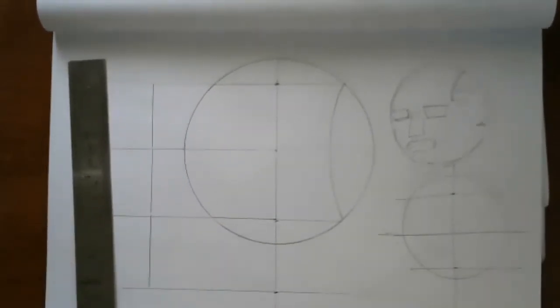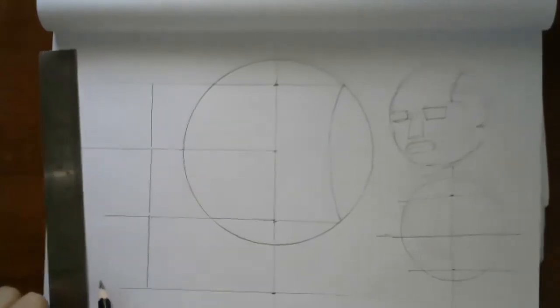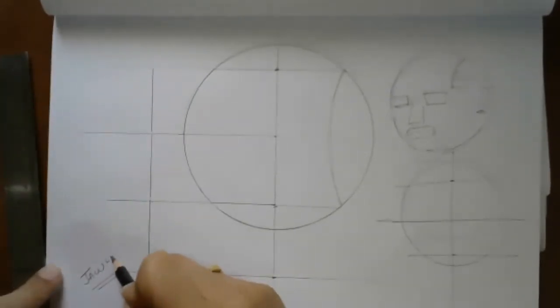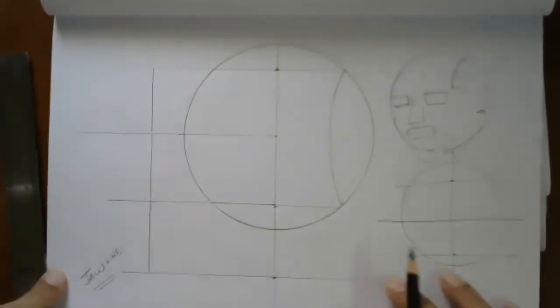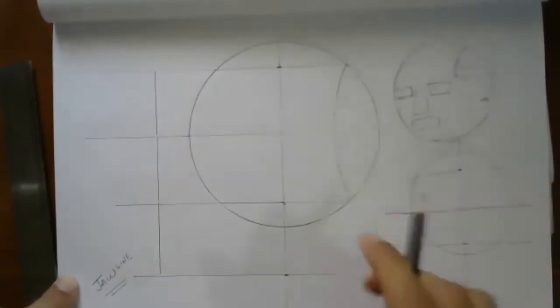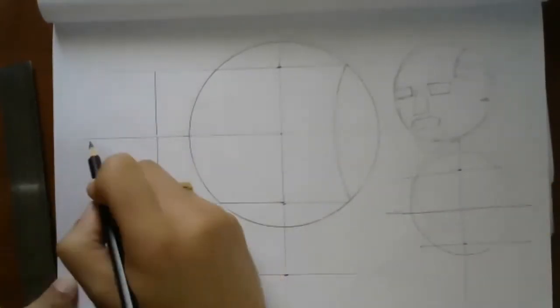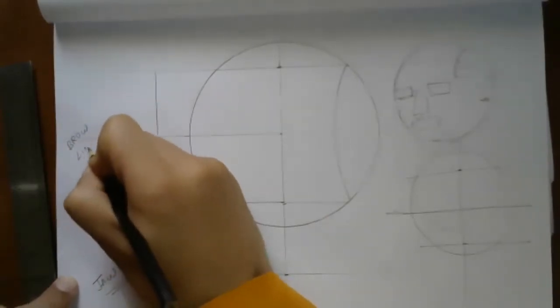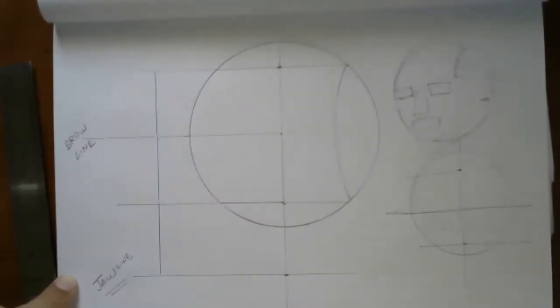So this is an average proportion of a face. So this bottom line is a jaw line. Somewhere here we have our eyebrows. The central line, we call it a brow line, eyebrow line.